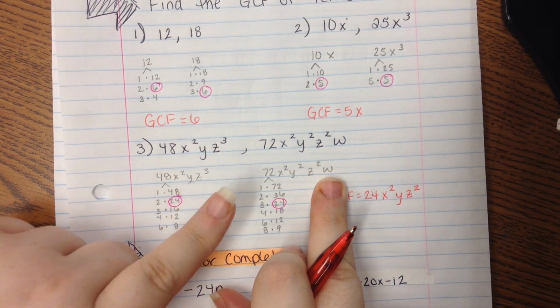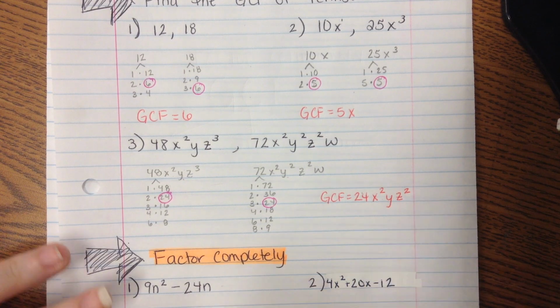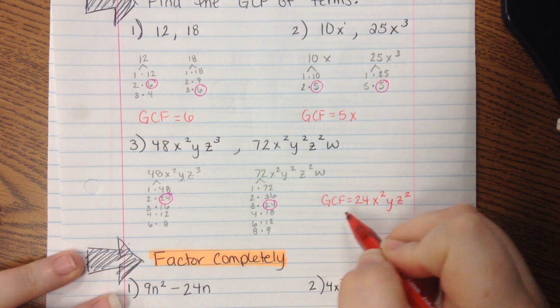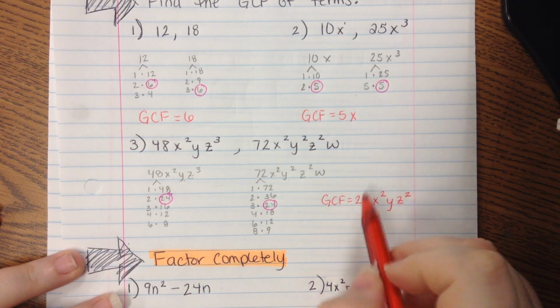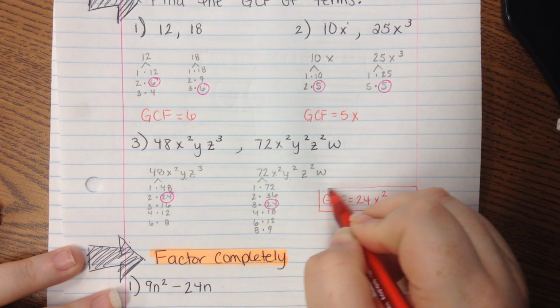72 has a w, but 48 does not have a w, therefore it's not common to both of them, so I cannot put it for my GCF. Greatest common factor. So if it doesn't have it in common, you cannot use it. So this is our GCF.